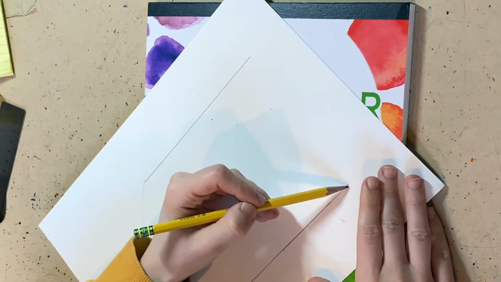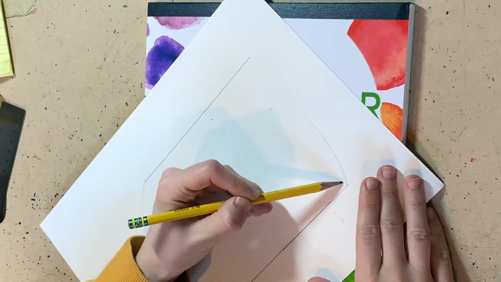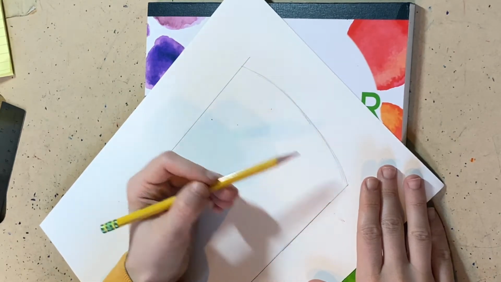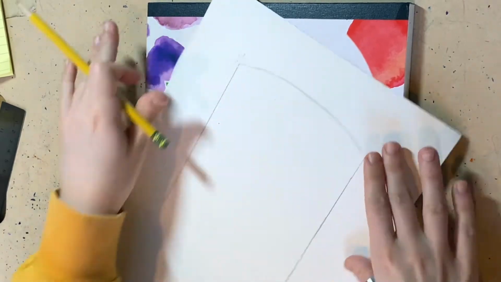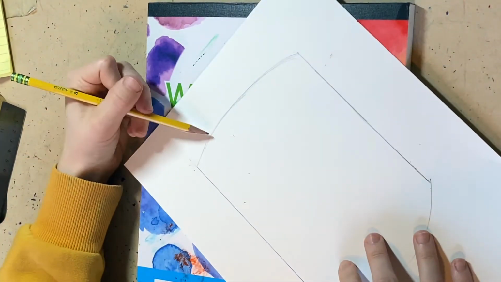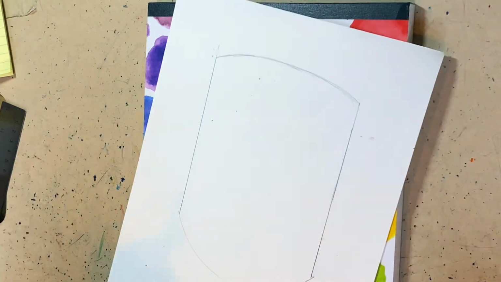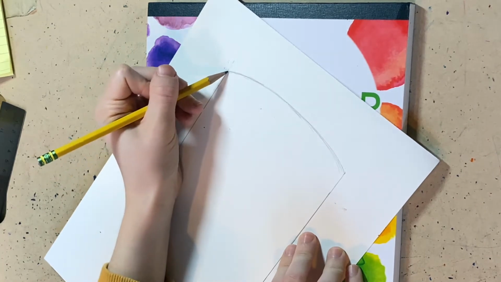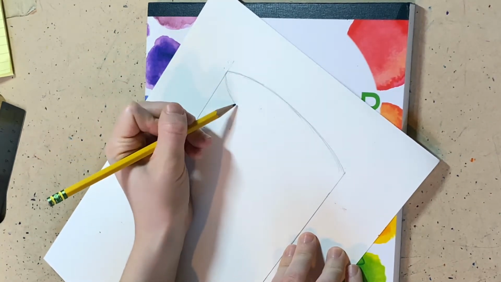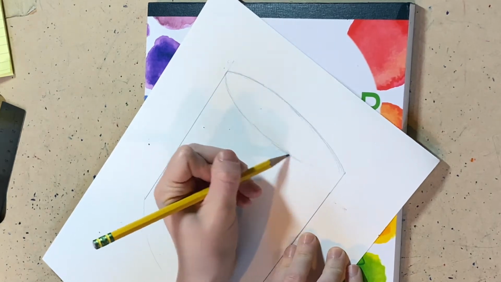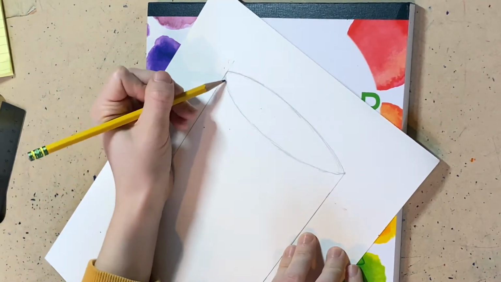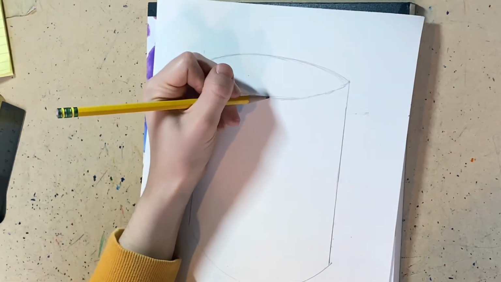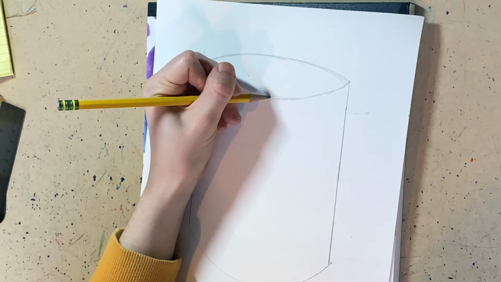Now I'm going to draw the top of the cake, curved line. So you have two curved lines. And then I'm going to draw the round part of the cake. Another curved line, so now the cake has an oval. I'm going to start here. This is my point, and make a little dot in the middle.